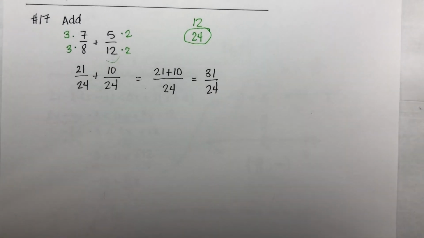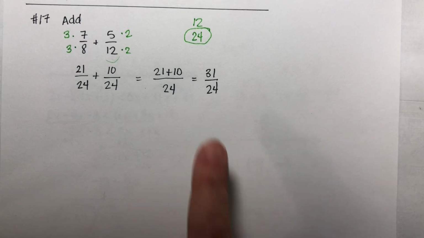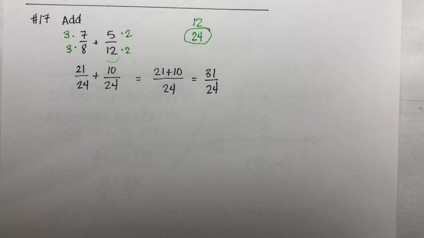I would reduce this fraction if I can, but this does not reduce at all. Yes, it is an improper fraction, but the homework wants you to enter just a reduced fraction. If it ever wants a mixed number, it will specify that it wants a mixed number. The answer it would want here is 31 over 24.